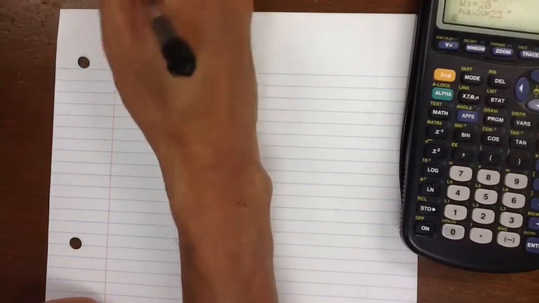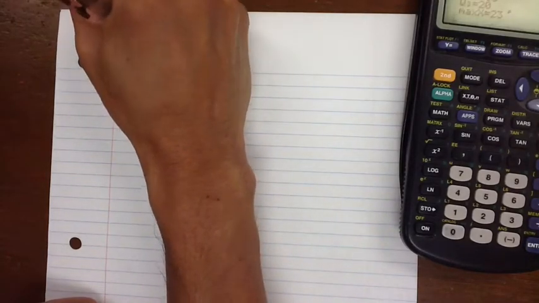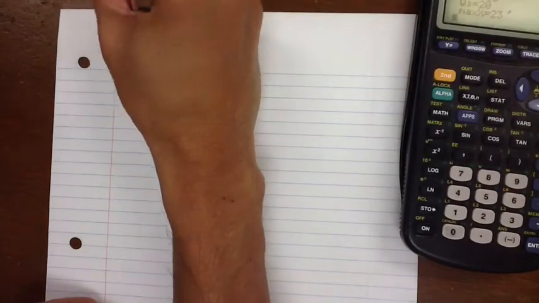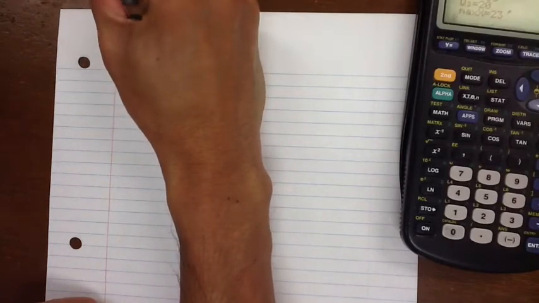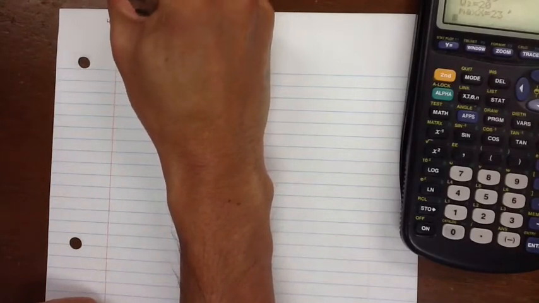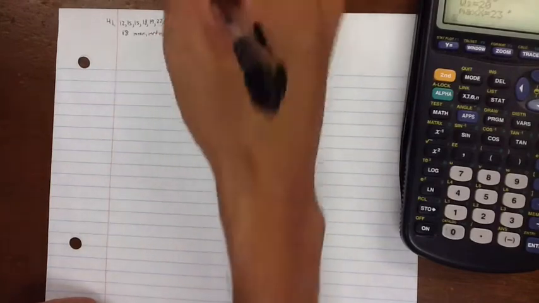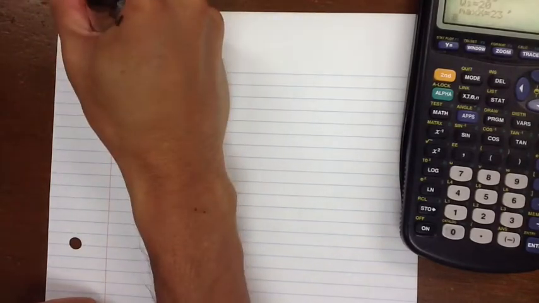So for number 41, you're really looking at 18 for your mean and median, and because it's the most common one, 18, I see it 3 times, it is also your mode.